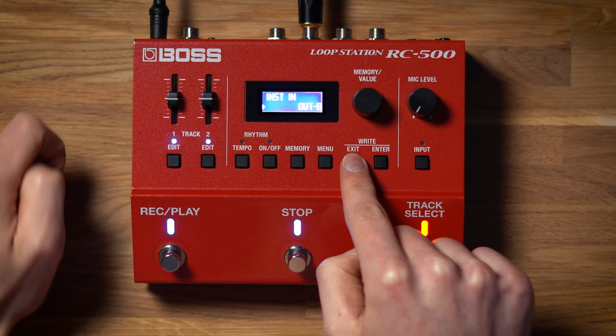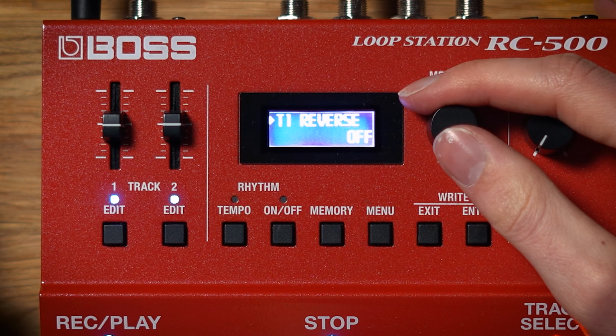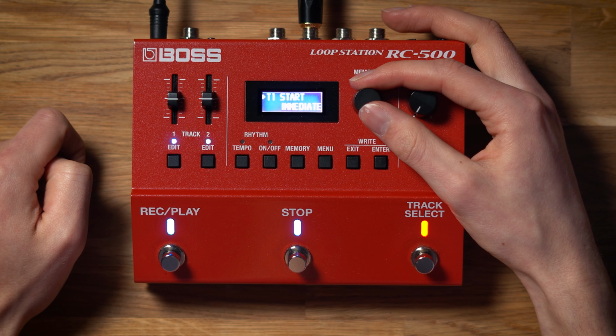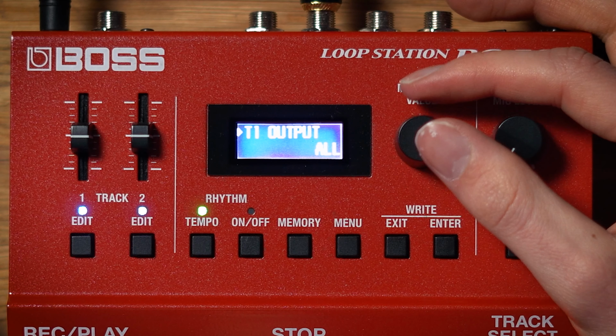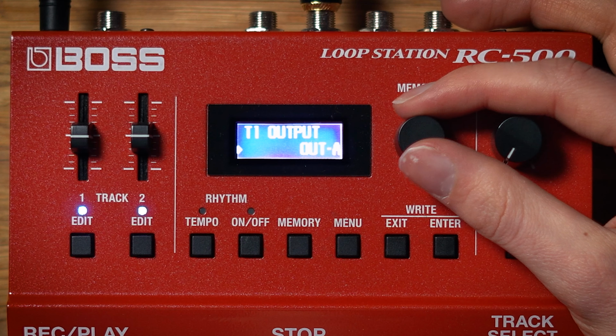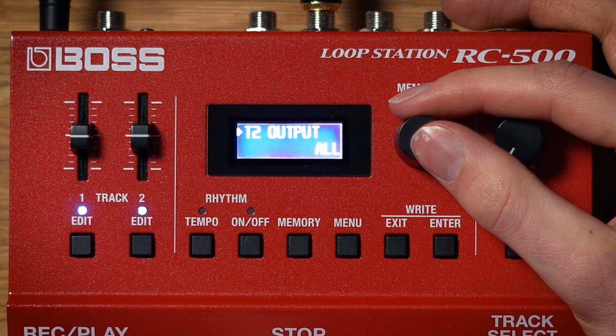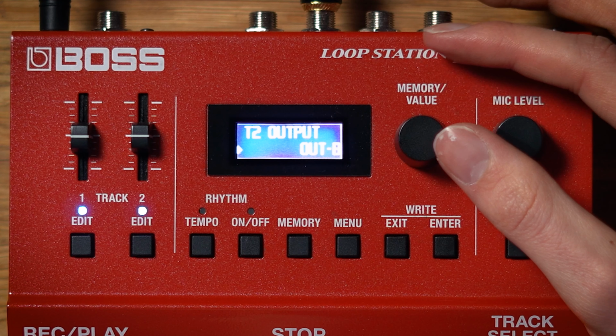Now the final thing you need to do is just exit out and go to your track settings just by clicking edit on track 1, scroll over until you get to this setting over here, output. So you want to change the output from all to output B. And the same for track 2, just click edit on track 2 and it will take you straight there. You want this to also be output B.